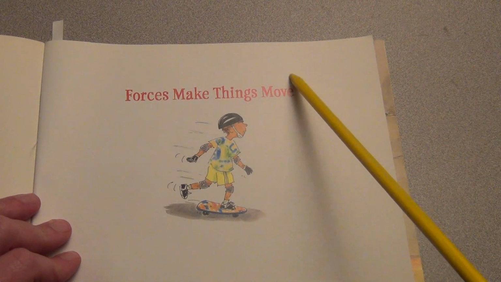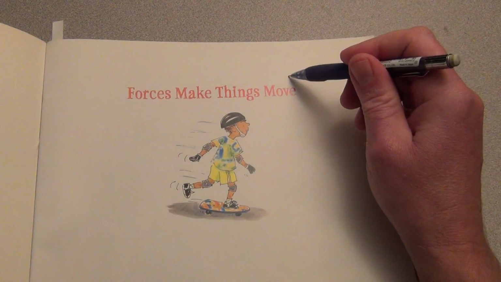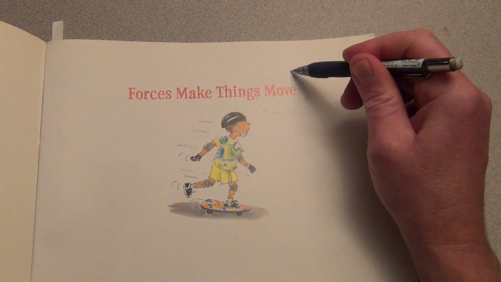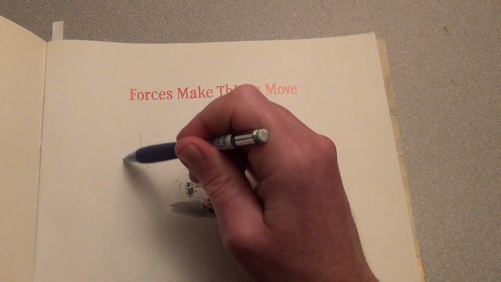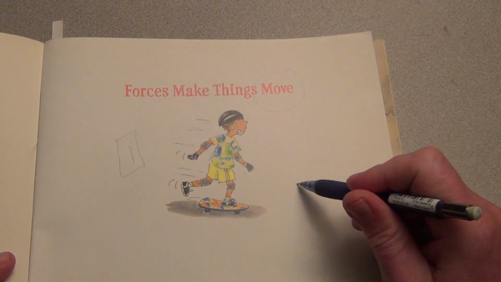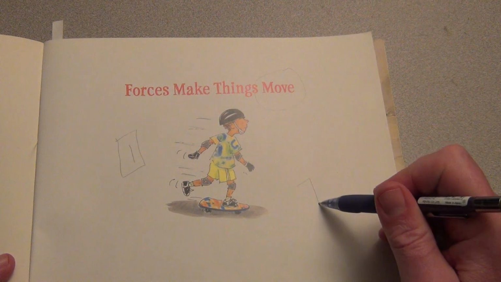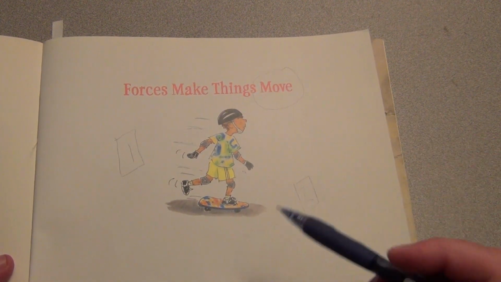Moving is the word here. And it means to go from one location or space to another location of space.